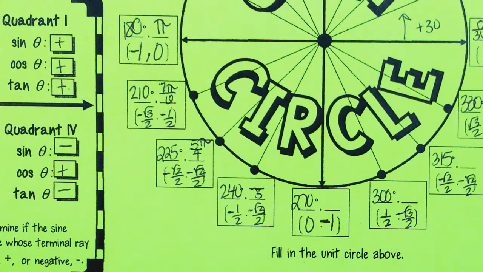Okay. For the next one, 240 equals something over 3. 240 equals x pi over 3. We need to multiply 240 by 3, which gives us what? And now divide this by 180. Tell me what that gives us. 4 pi. Good. Over 3. Everybody with me on that?